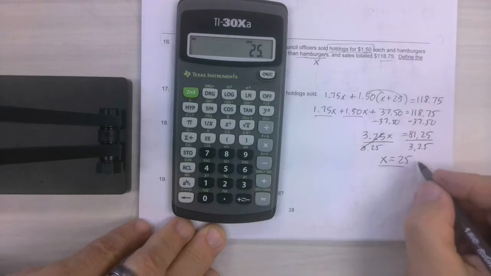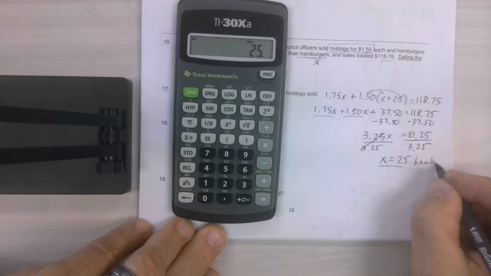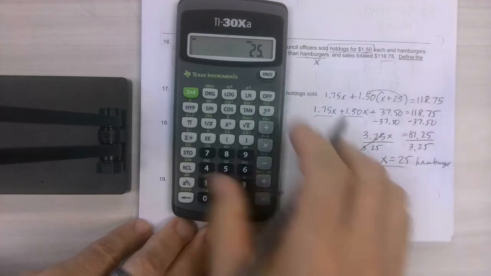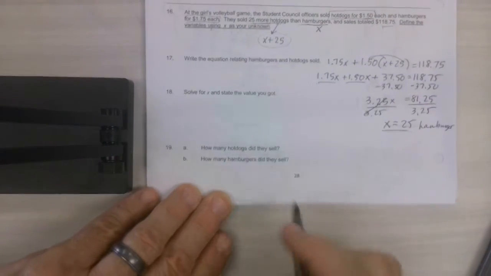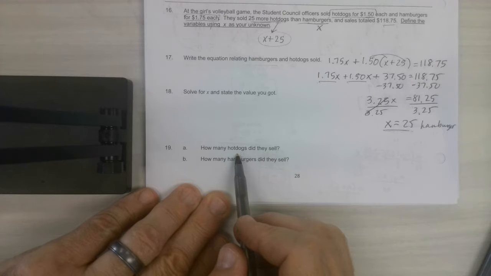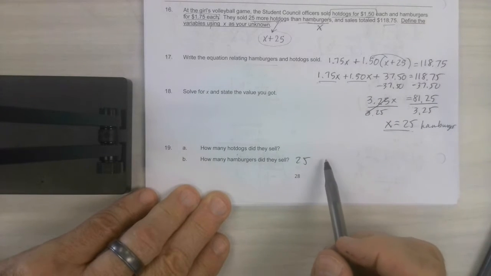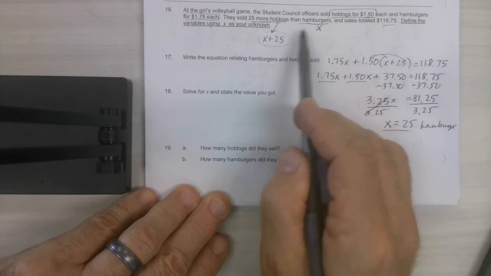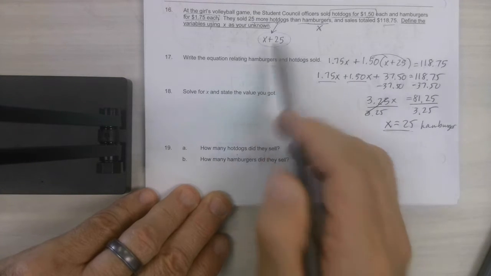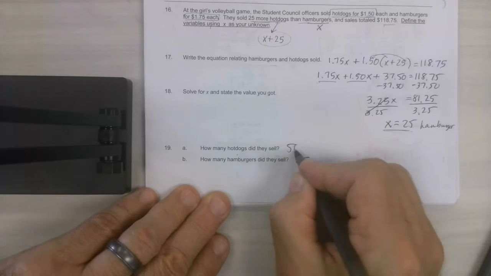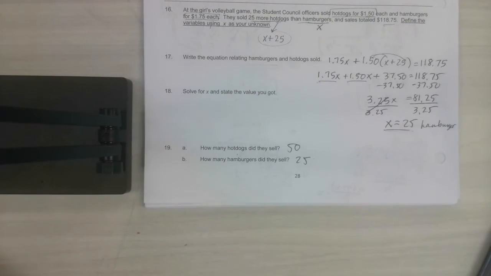X is how many hamburgers. And so then it says, way towards the bottom, how many hot dogs, how many hamburgers. So we know there's 25 hamburgers. So they sold 25 more hot dogs. So we just have to add 25 to that. So that would be 50.